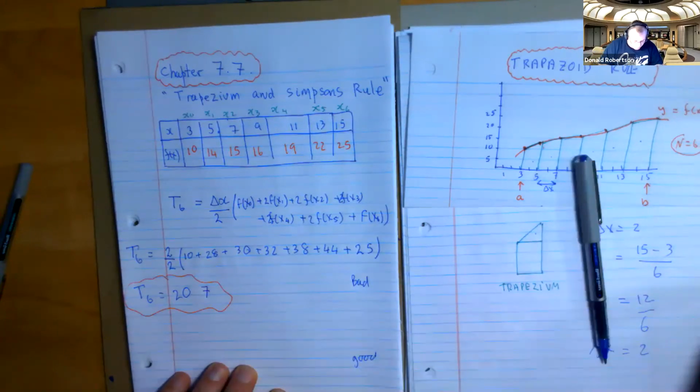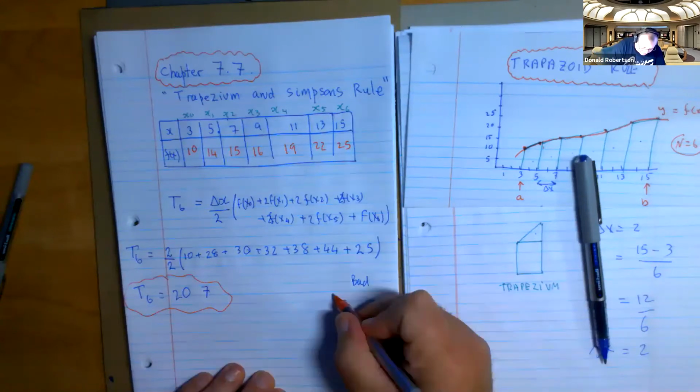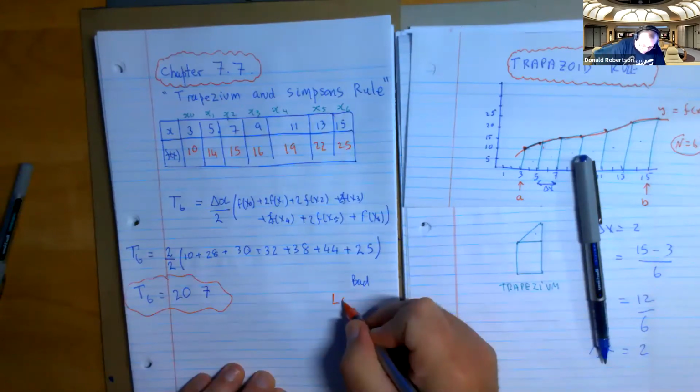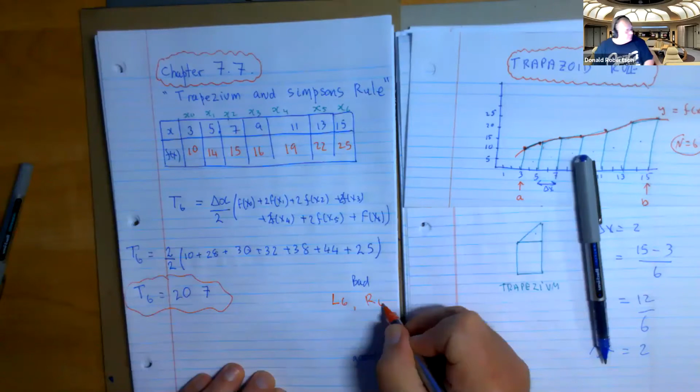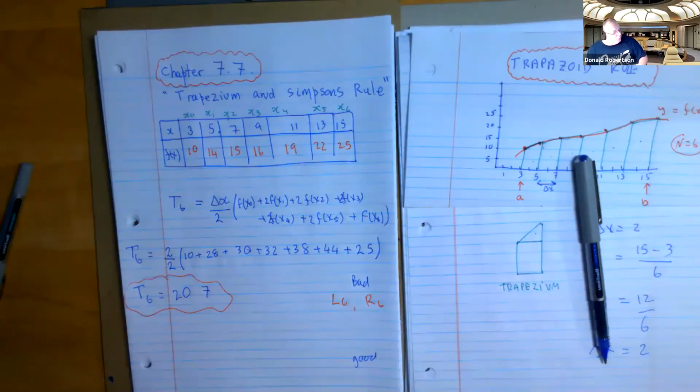Right at the top, the worst kind of estimates are L6 and R6. Sometimes one of them's worse than the other, but there's no generic. In a different picture, the right is better and the left is worse. Another picture, it's switched places, right? So they're equally bad. If you're going to do it, they're simple, but they're not accurate.